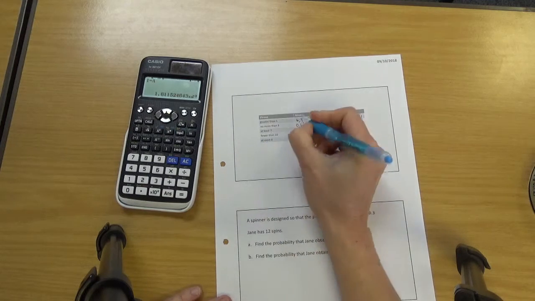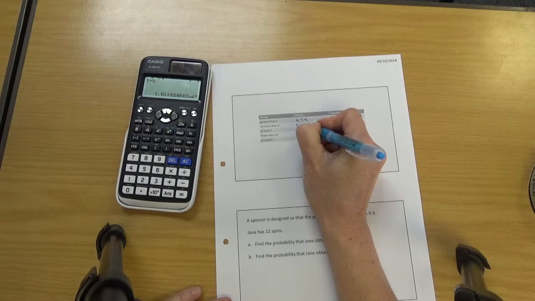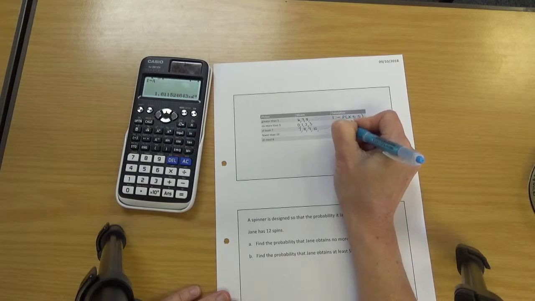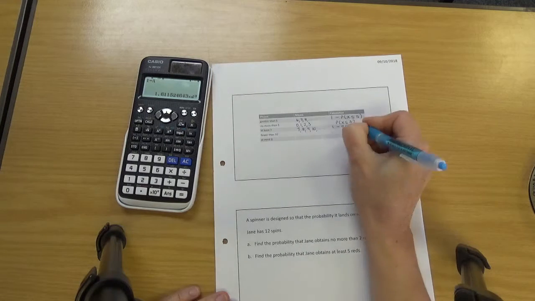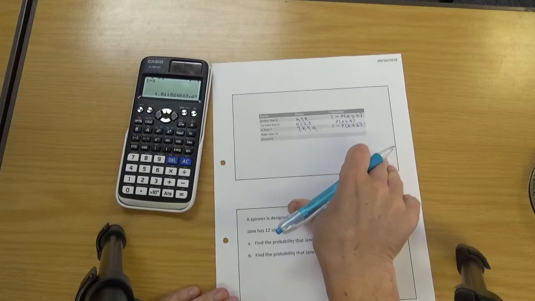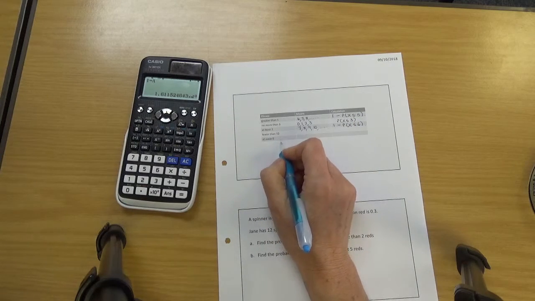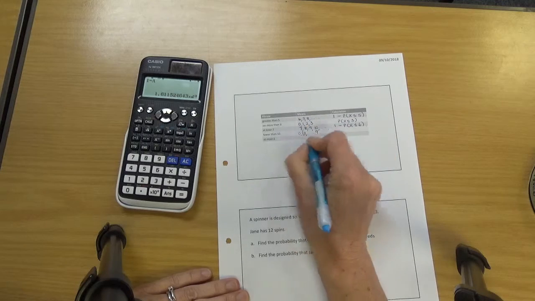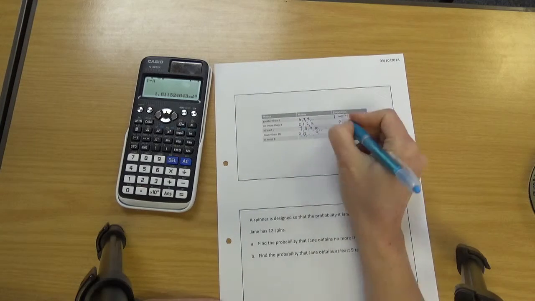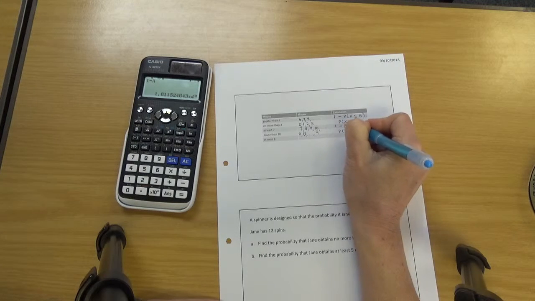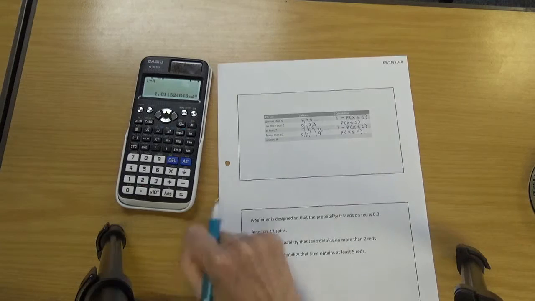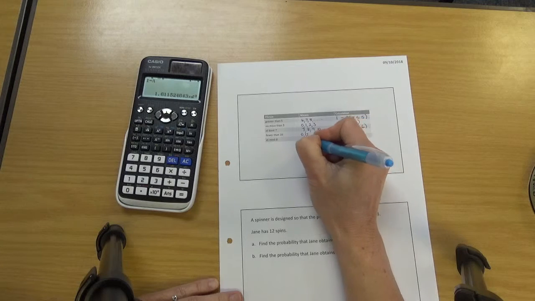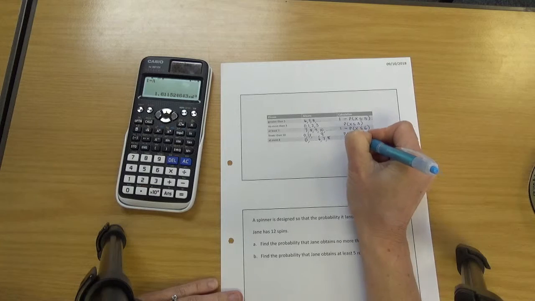At least 7 includes 7, and then anything above that. So again, we've got a greater than situation, so it's 1 minus, not 7, but 6 and below. Fewer than 10 doesn't include 10. 10 is 10, it's not fewer than 10. So this is less than or equal to 9, even though the question says 10. At most 8, so 8 is our upper limit. So this is less than or equal to 8.